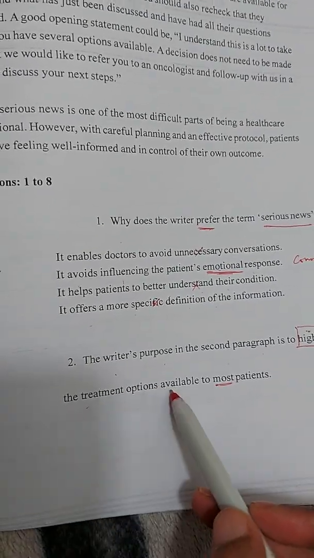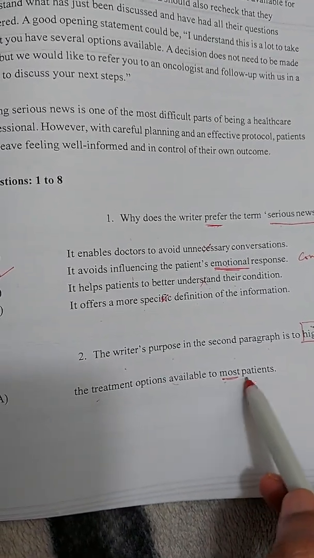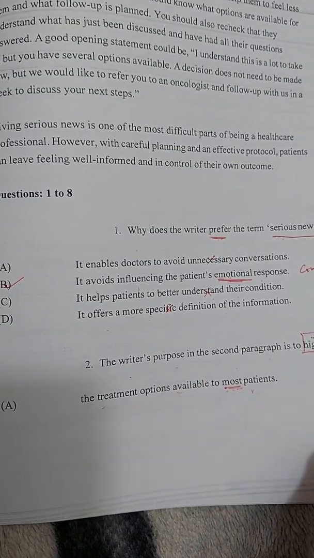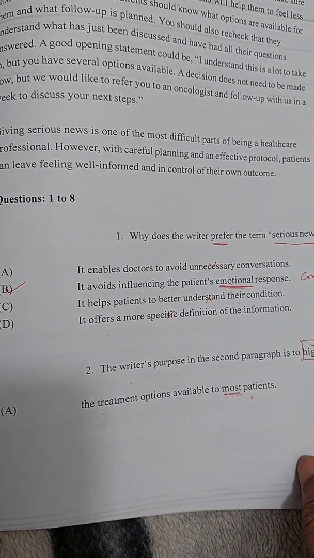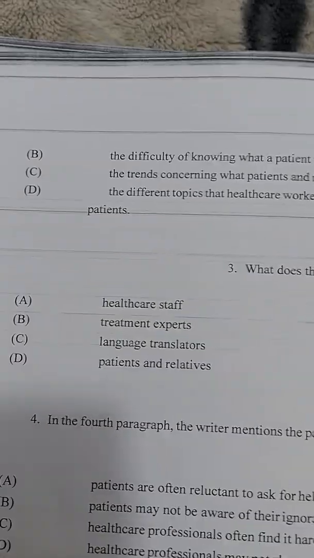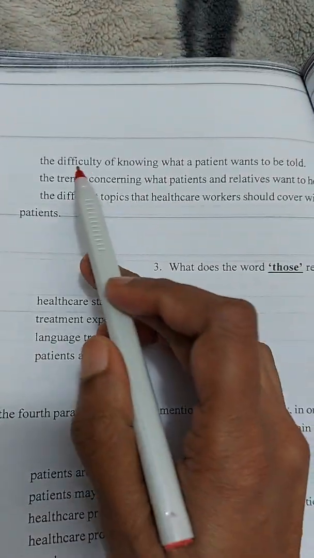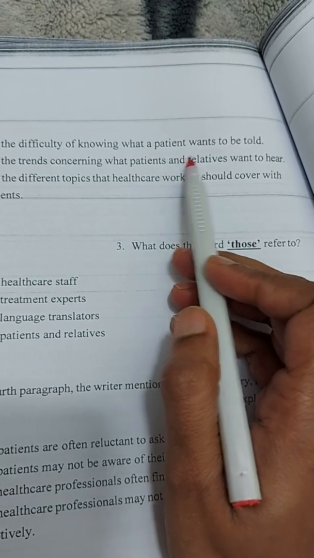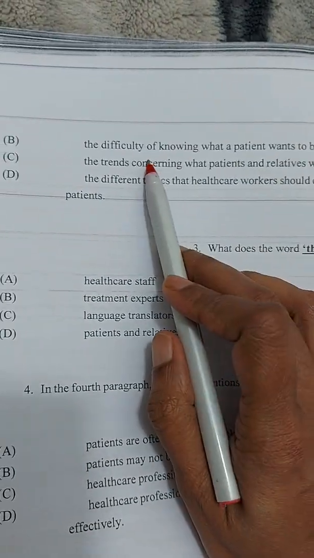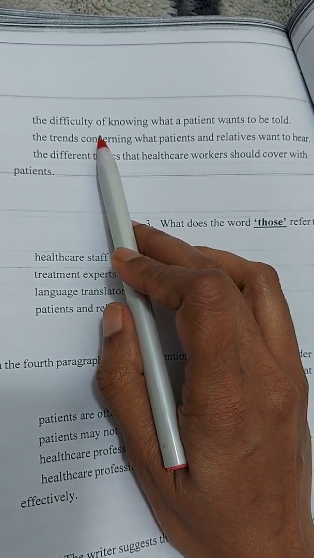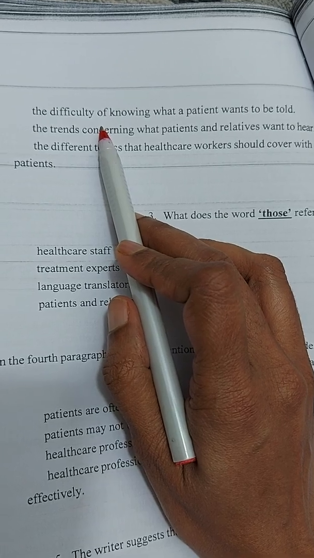The treatment available varies with each person, what they want to hear. Okay, and then the difficulty of knowing what a patient wants to be told. It's not about difficulty of knowing here, they are very particular in what they want to know.